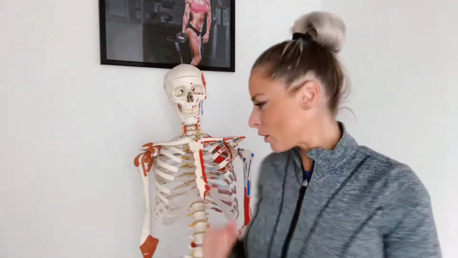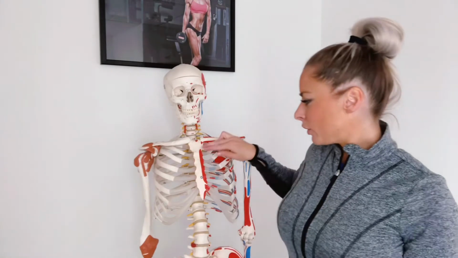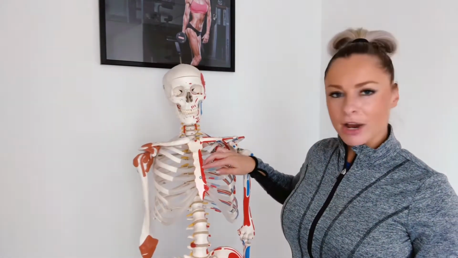So the type of pain you tend to get with costochondritis is a really sharp, localized pain, right localized to the sternal border here. And it's really, really sharp and it tends to come on whenever you're breathing in and out, especially if you take a deep breath in, or if you're moving from side to side or reaching your arms above your head, you'll feel a localized chest pain right through here.